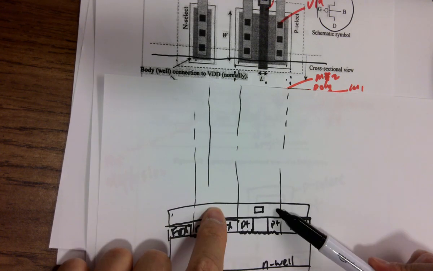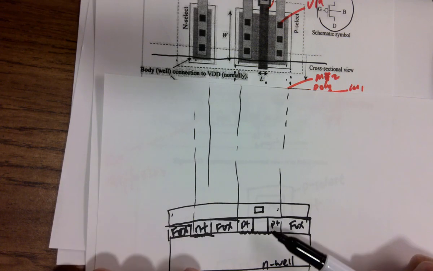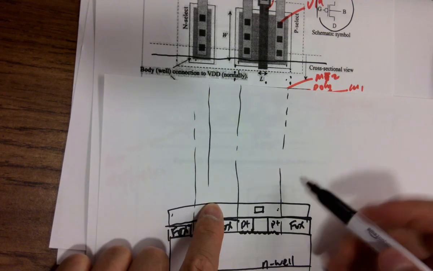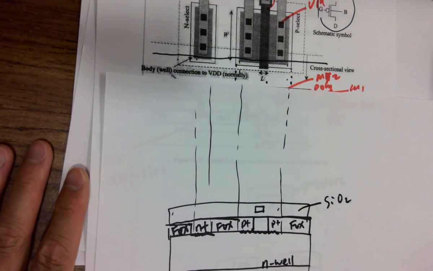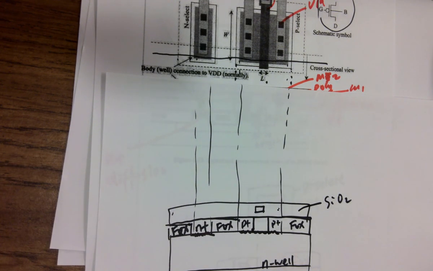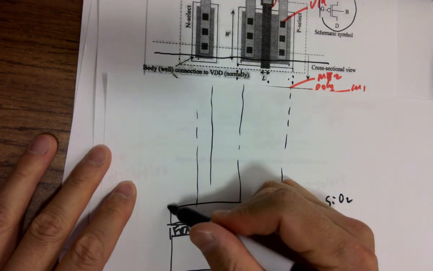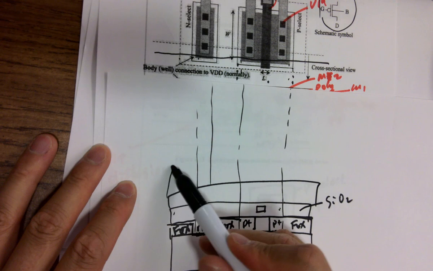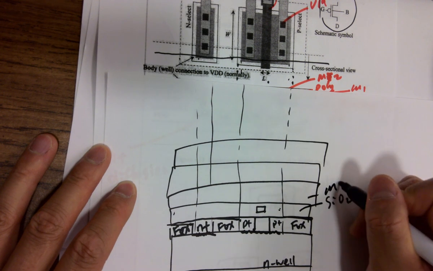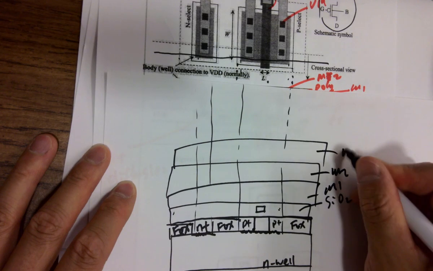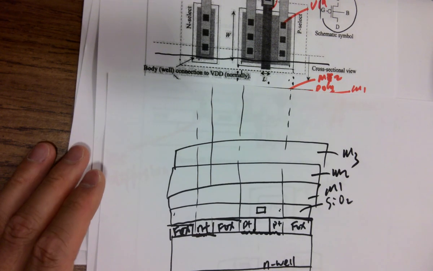You mean this area? Here? Yes, it's an insulator, yeah. Silicon dioxide. And then there would still be the insulator layers where the M1 and 2 would go, right? Yeah. Good question. We should draw them, okay? So here's metal 1, here's metal 2, here's metal 3. But nothing in them.